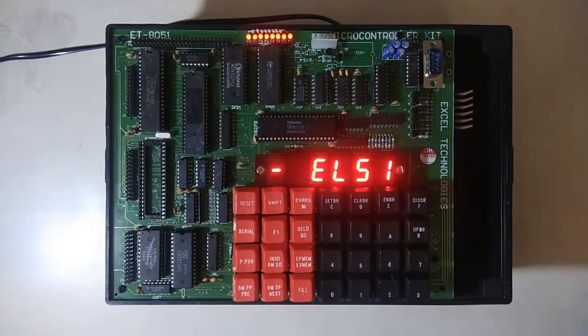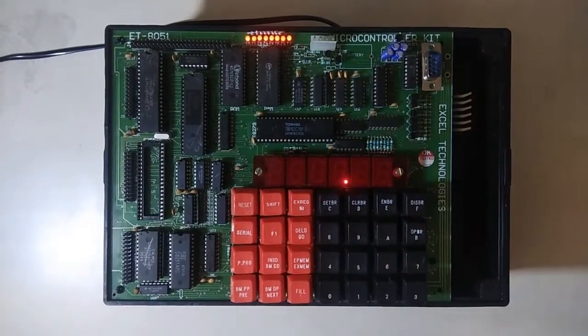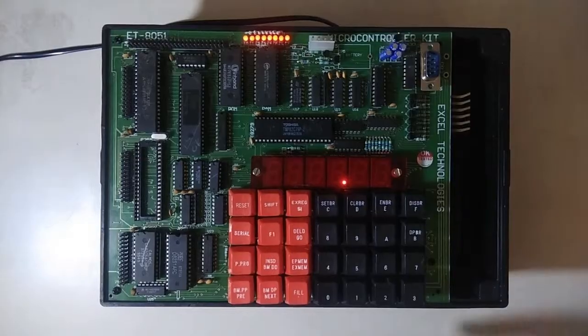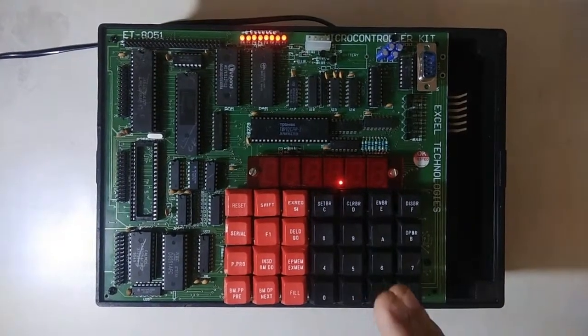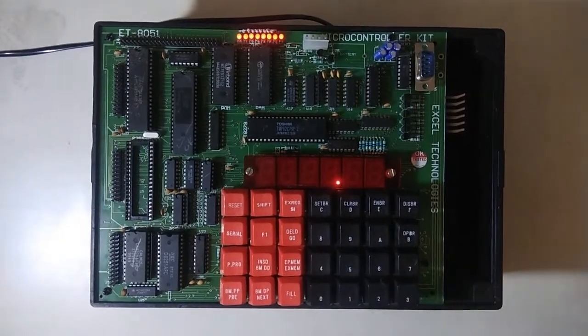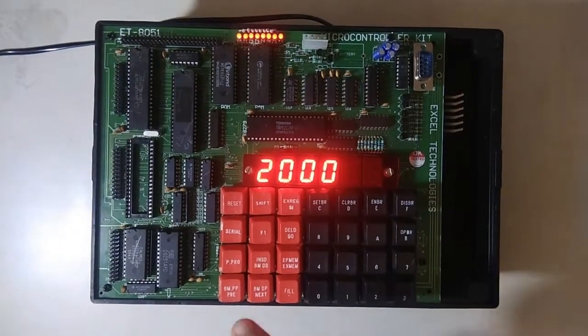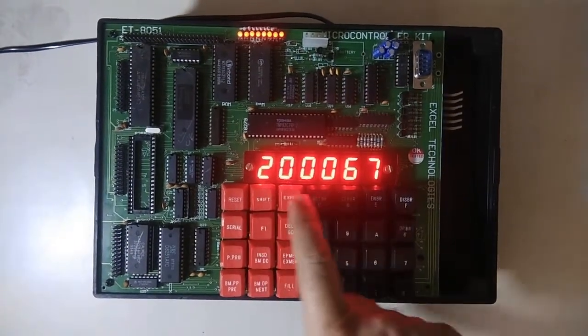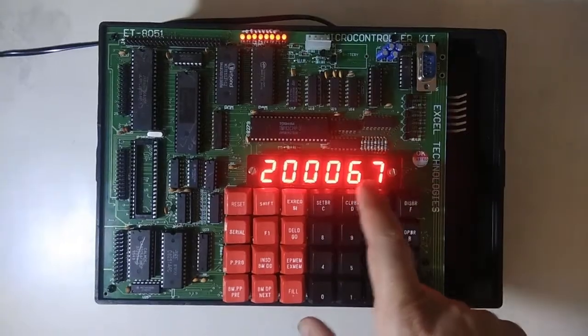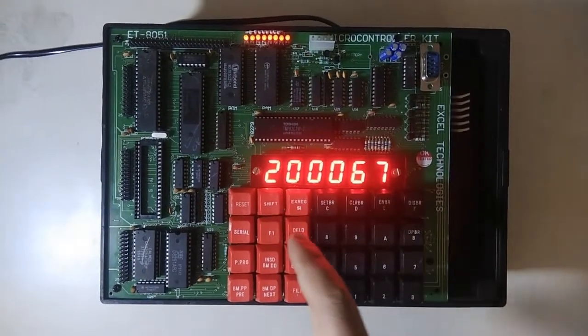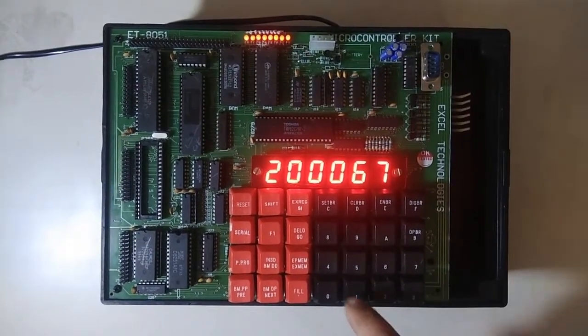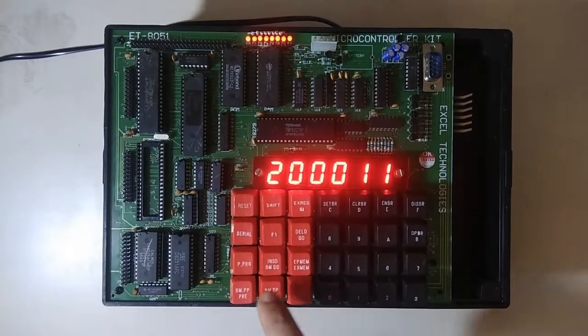So for entering the program, we'll press examine memory, then we'll enter the starting address of the program, and in this kit the start address starts from 2000. So we'll enter 2000, we'll press next. So now we are at the location 2000, and at present 67 is stored at 2000. So let's say we want to put 11 here, so we'll press 11 and then we'll press next.